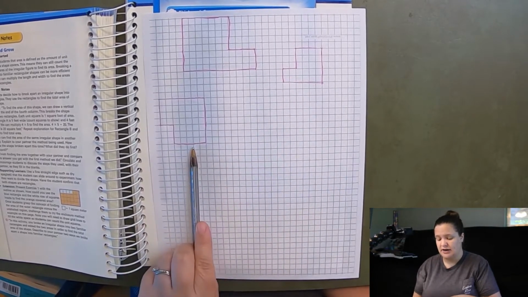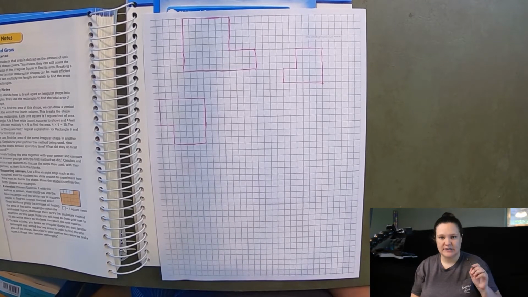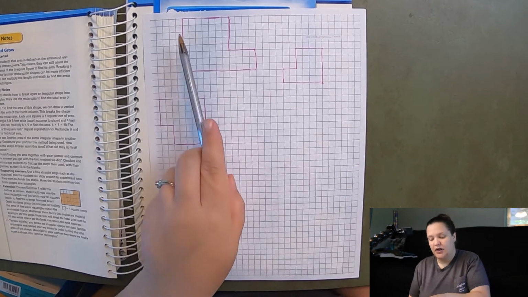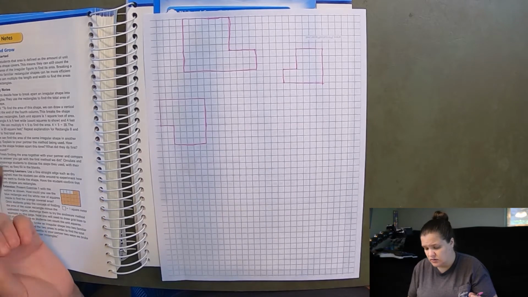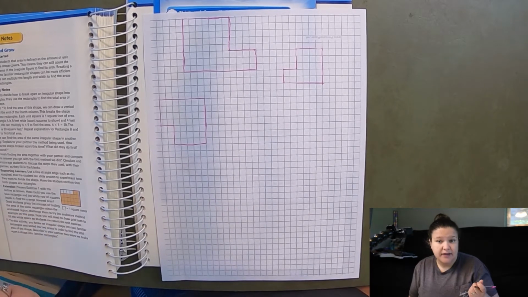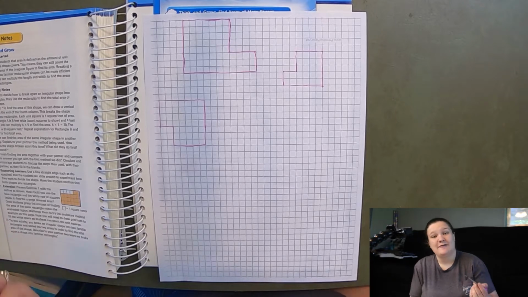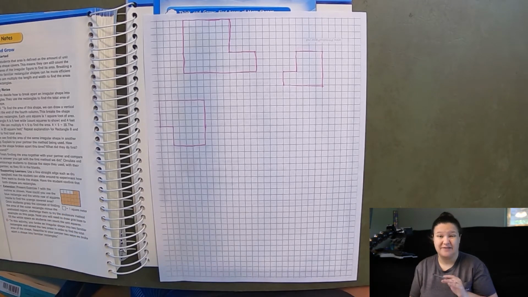Okay, so if you look here at the shapes that I've drawn, these are not rectangles, right? Because rectangles have 4 sides. 2 of them are the same length, right? And then the other 2 are the same length. These are not rectangles. These are L's or something. All right, so what we're gonna do is we're gonna find the area of these, but first we're gonna have to divide them up.